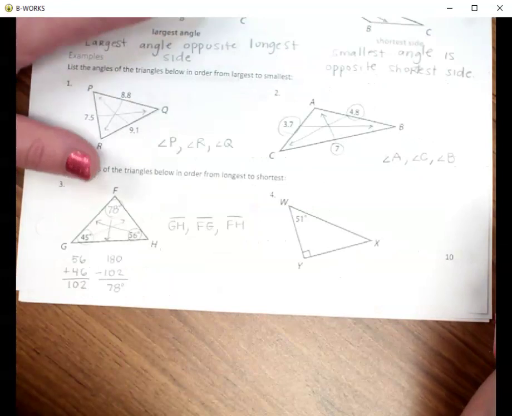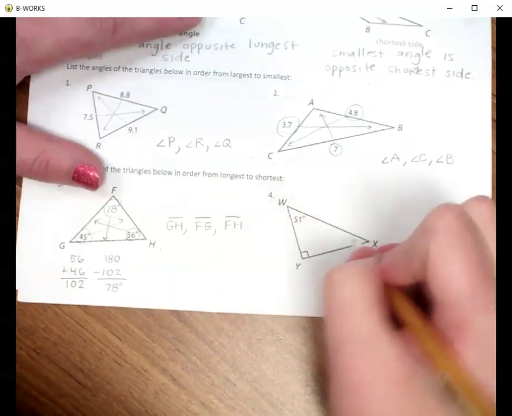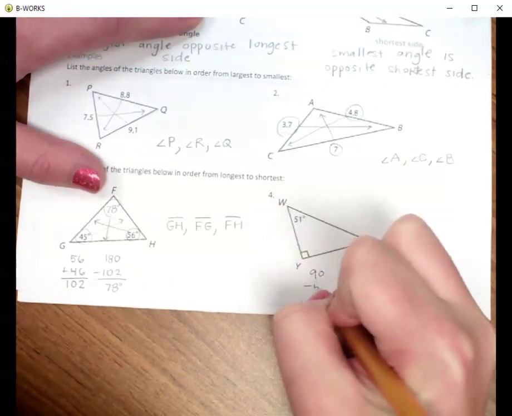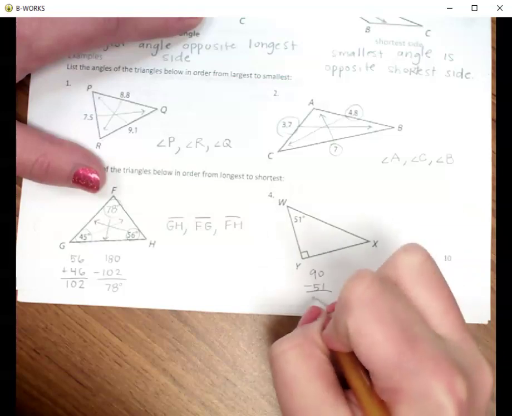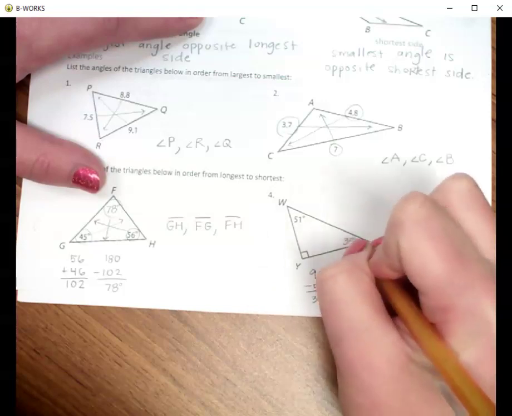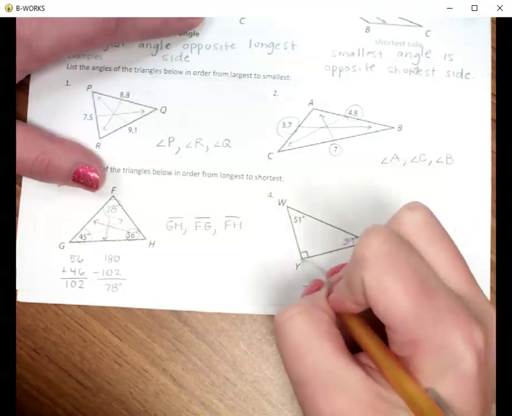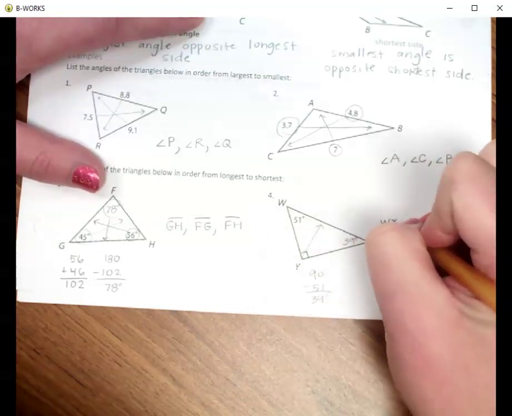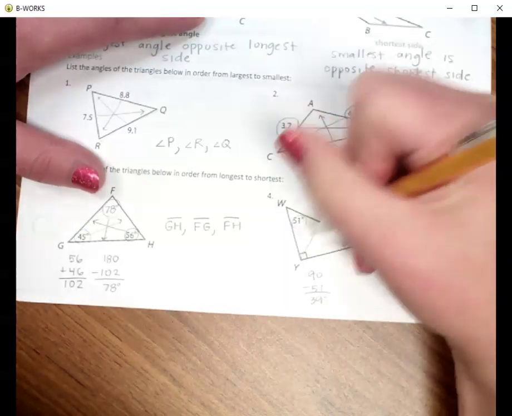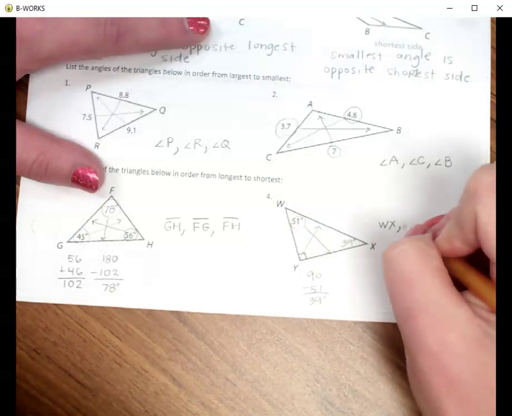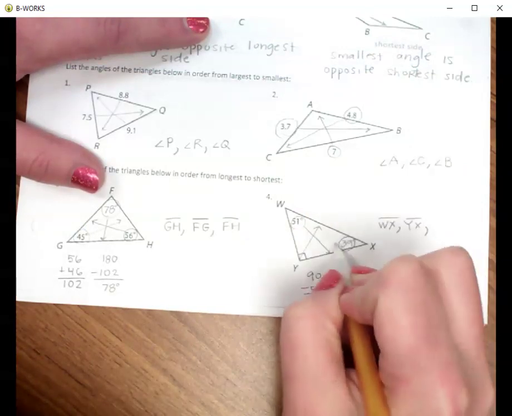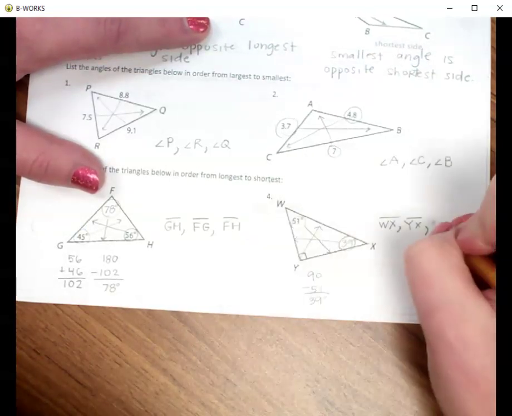Last example here. Don't forget that if we have a right triangle, these two angles are complementary. So that missing angle X here is going to be 39 degrees. 90 degrees is going to be the biggest angle, so opposite that 90-degree angle is WX. That's our longest side. 51 degrees comes next, so YX is our next longest side. And then our shortest side is going to be opposite our smallest angle, which then is WY.